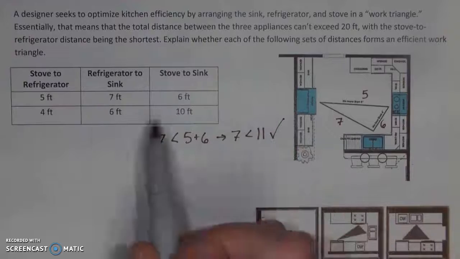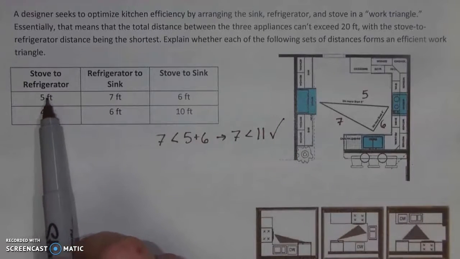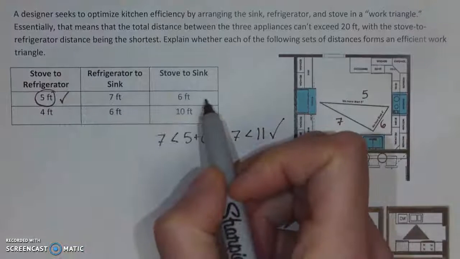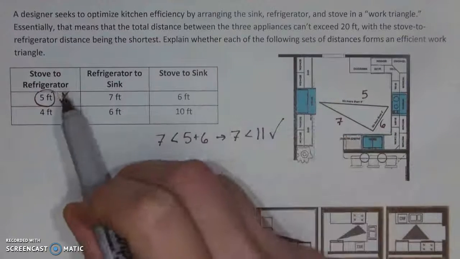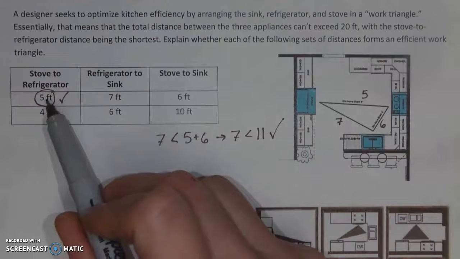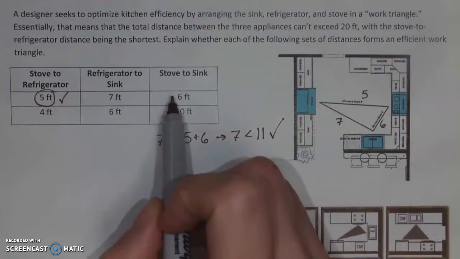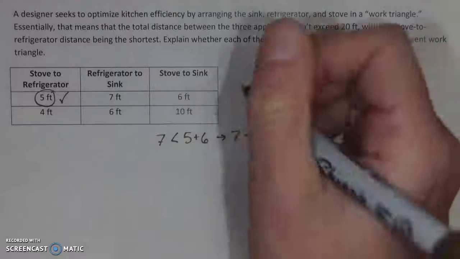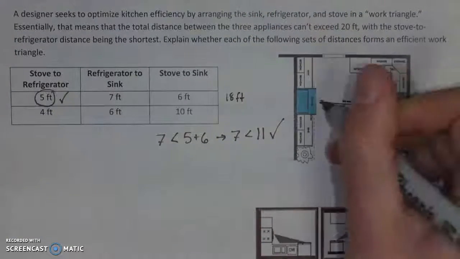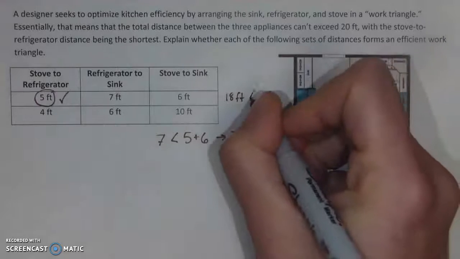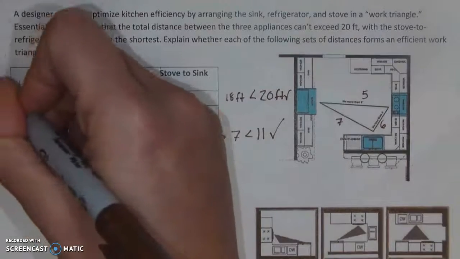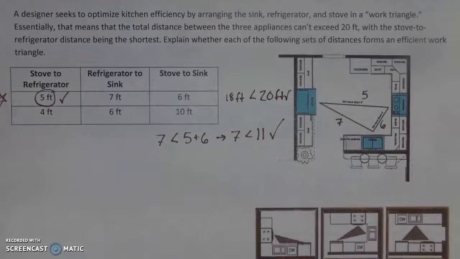That's excellent. Next thing I should check is, is the stove to refrigerator the shortest length? Yes, it is. It's the shortest of the three given, so that's another restriction met. And does the total length of the sides exceed 20? Well, 5 plus 7 is 12. 12 plus 6 is 18. So since overall I've got 18 feet of length in my triangle, it does meet my restrictions of that 20-foot max. So that means that this one right here would make for a good work triangle.